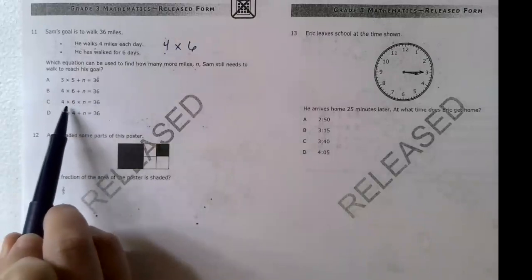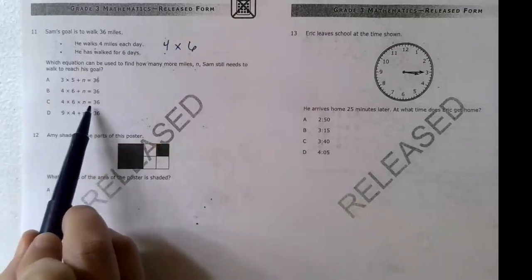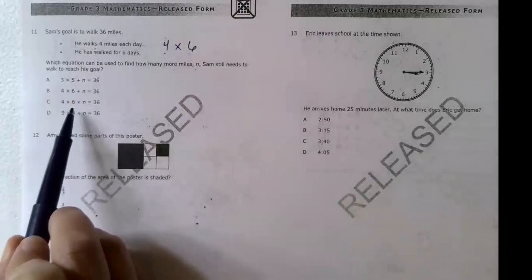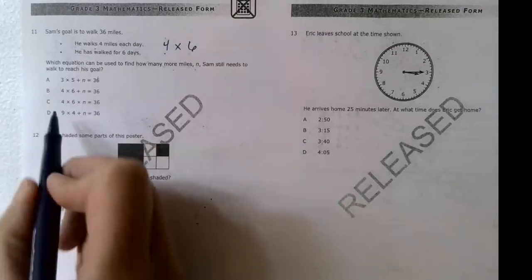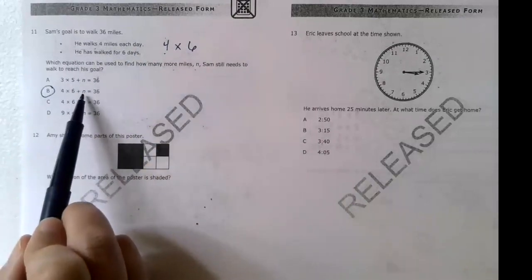So this says 4 times 6 plus n number of miles would equal 36 total. This says 4 times 6 times n more miles. So the one out of those two that makes more sense would be B. 4 times 6 is what he's already walked, plus n more miles, we don't know, that's what we're trying to figure out, would equal a total of 36 miles. So that was why answer choice B is correct.